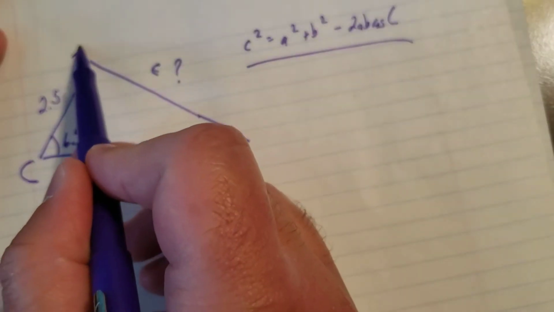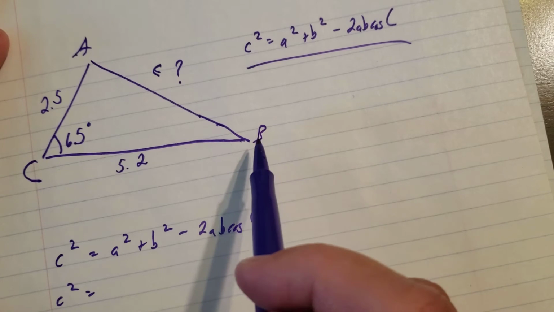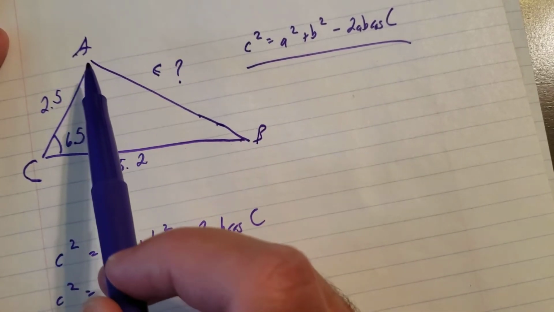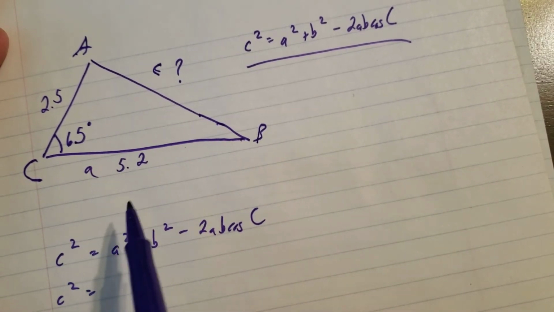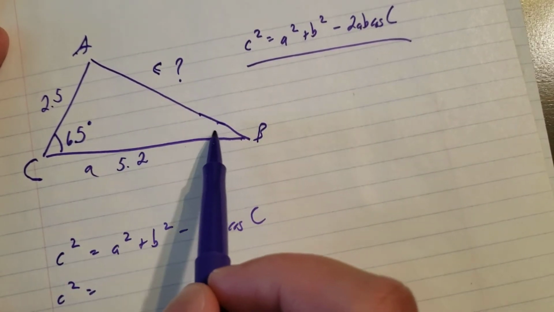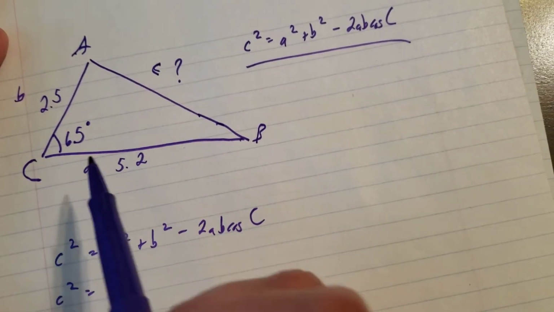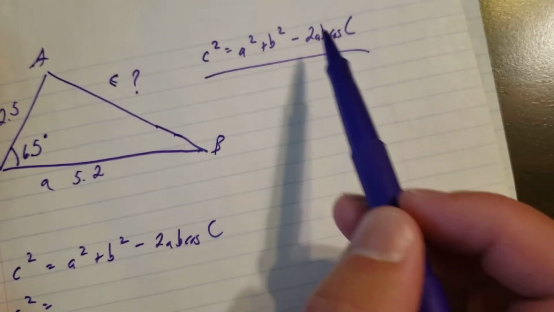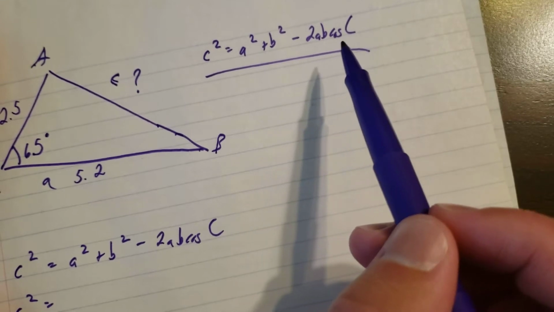It wouldn't really matter where A and B went, so I could put A there and B there, or A here and B up there. If I put angle A right here, then that makes this side length down here lowercase a. If I put angle B right here, then that makes this side length over here lowercase b. So now my cosine law looks like this: c squared equals a squared plus b squared minus 2ab cos c.